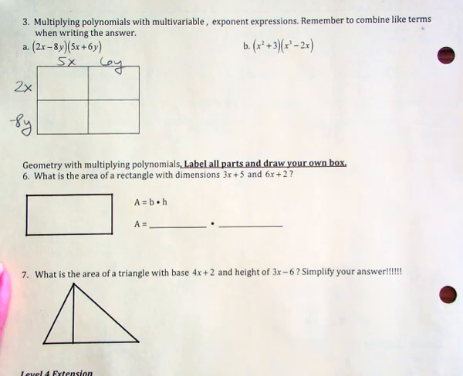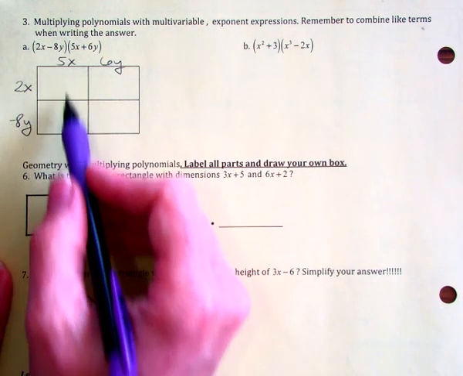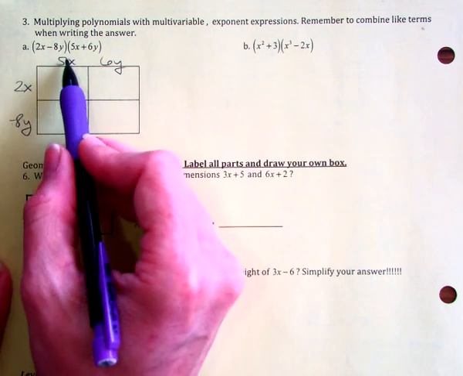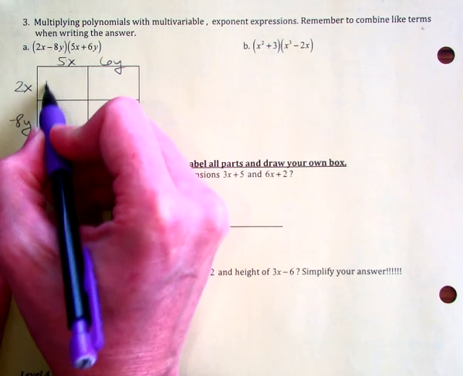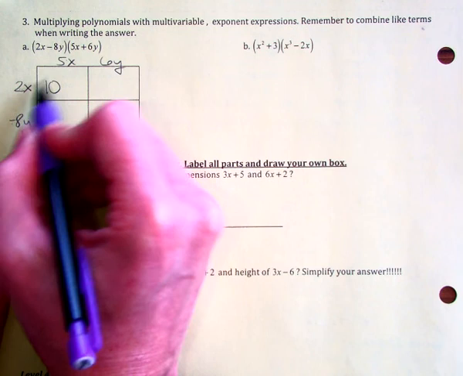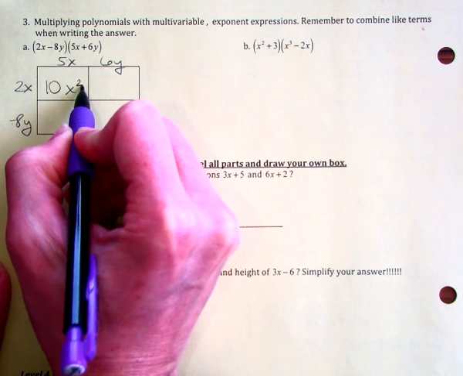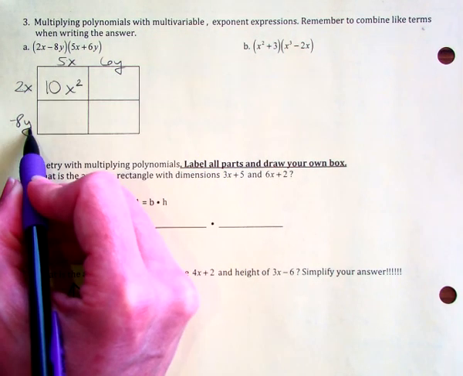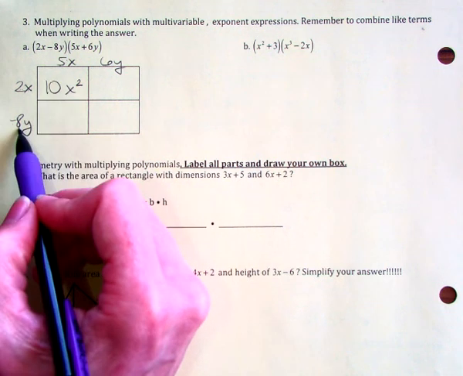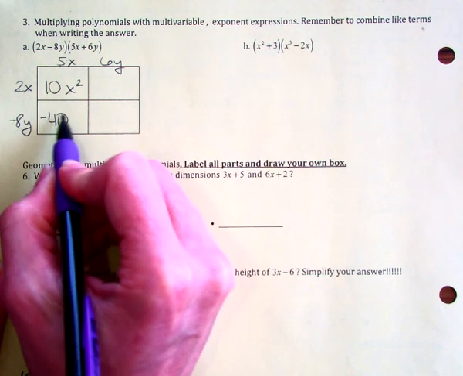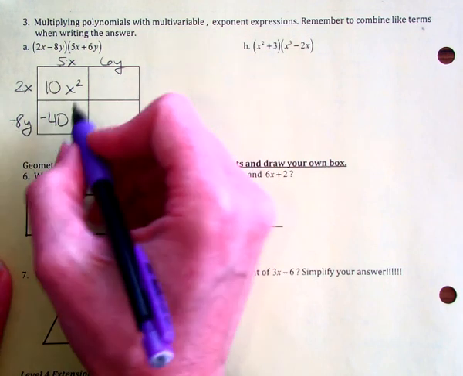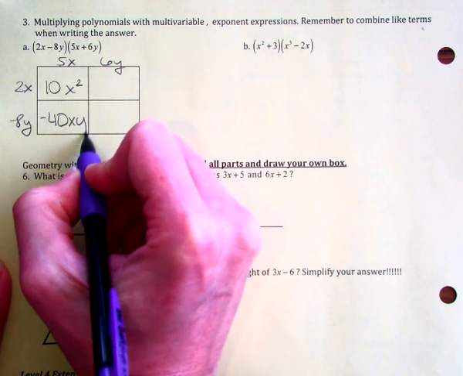Okay, now we need to do our multiplication. Again, you look at the column heading and the row heading to figure out what needs to be multiplied. So 5x times 2x multiplies to 10. 5 times 2 is 10. X times x is x squared. Continuing down, I have 5x multiplied with negative 8y. The 5 and the negative 8 multiply to negative 40. And x times y do not actually multiply together, so we simply write it as x times y.